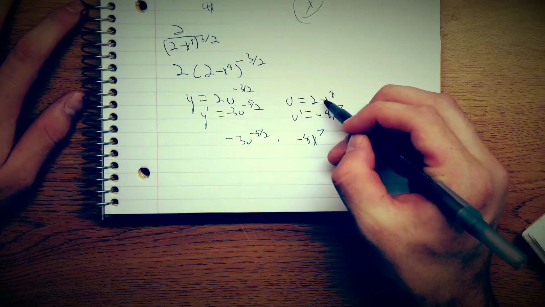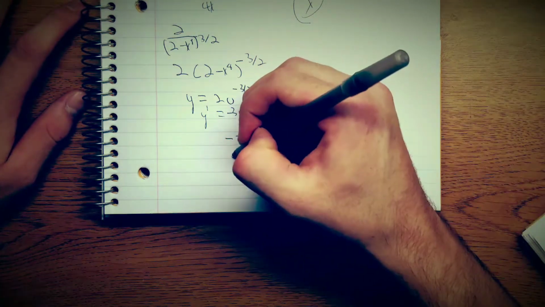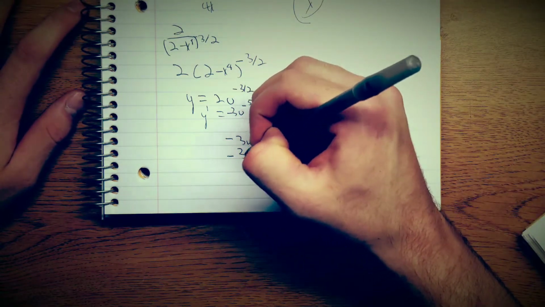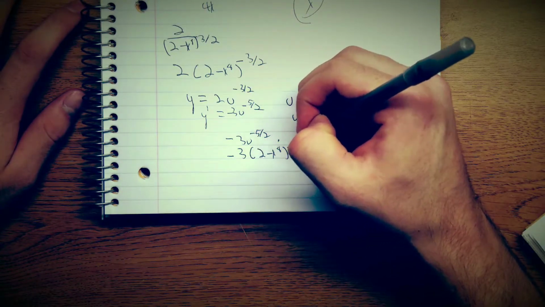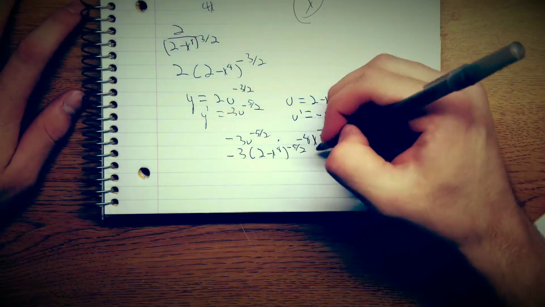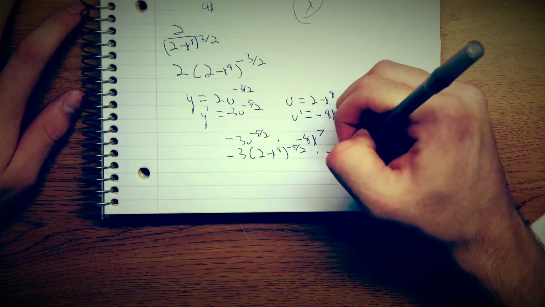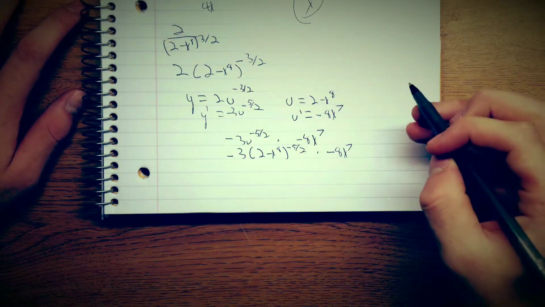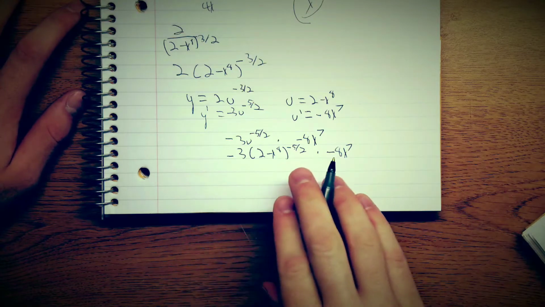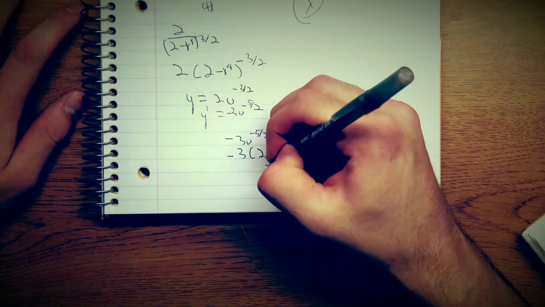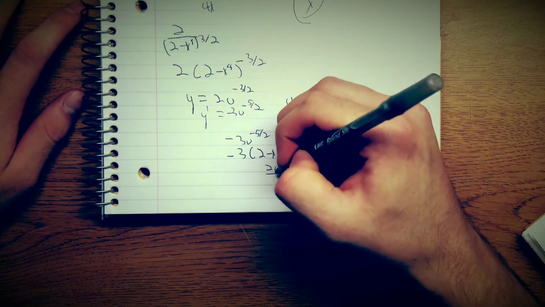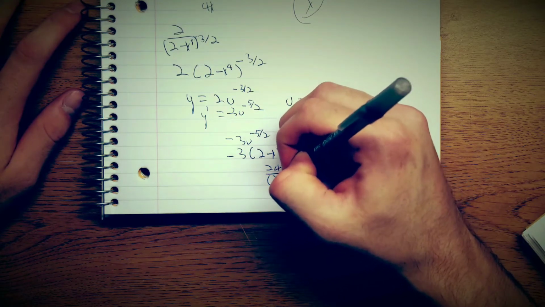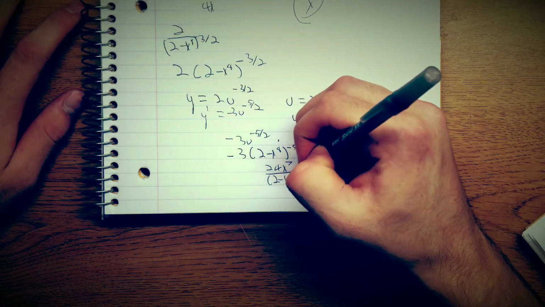Plug in our u, negative 3 times 2 minus x to the 8th to the negative 5 over 2 times negative 8x to the 7th. And then we just simplify this, which will simplify to 24x to the 7th over 2 minus x to the 8th to the 5/2.